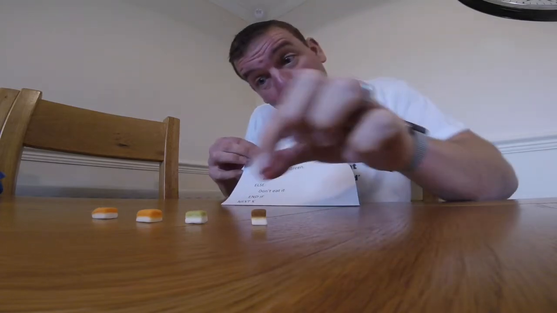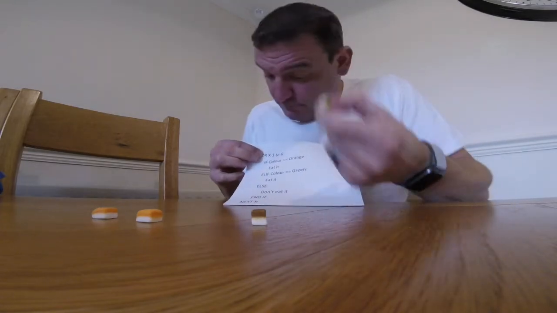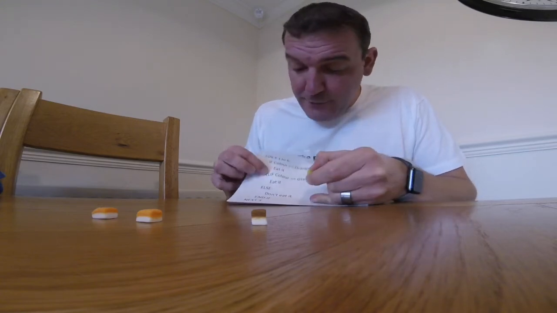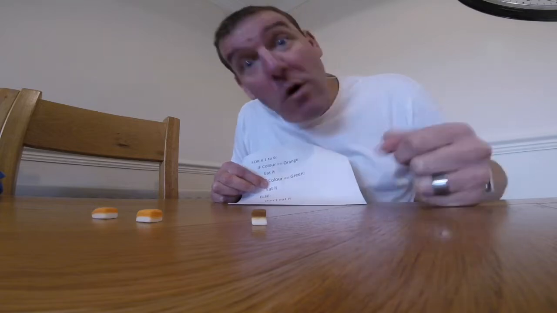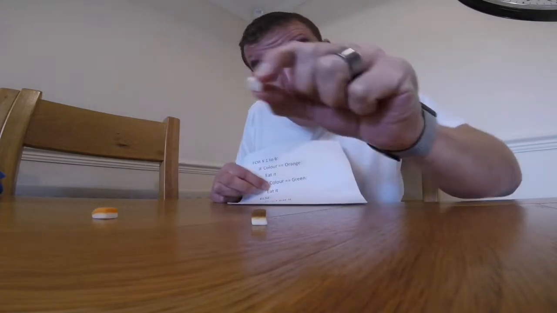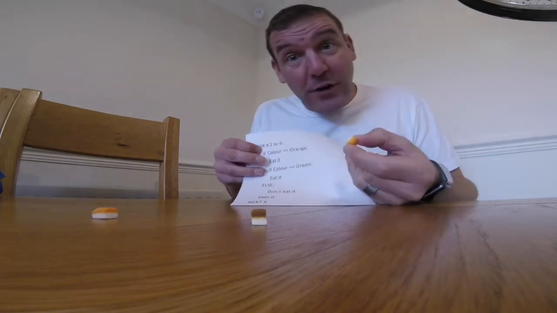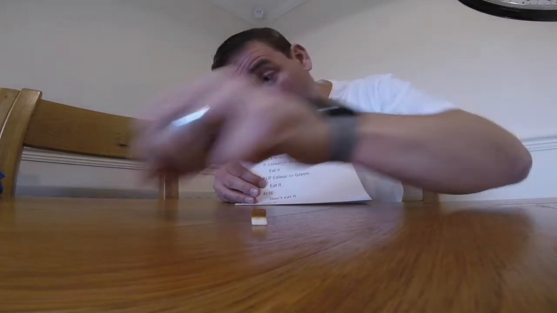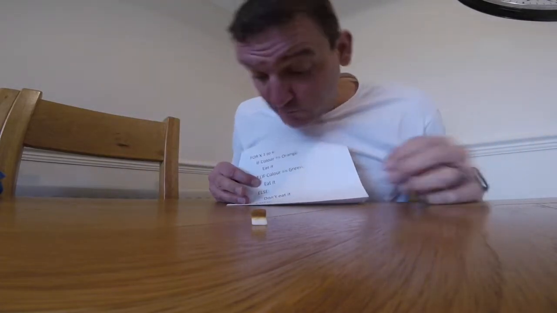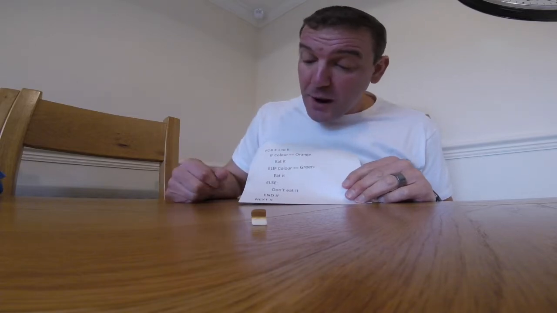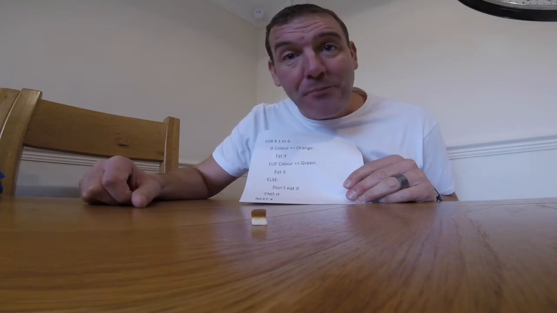Next x is 4, the fourth one. If colour is orange, no. If colour is green, eat it. Now x is 5. Let's look at the fifth one. If colour is orange, x is 6. Orange. Now x is 7. Not going to happen anymore. Finished. There's no more x.